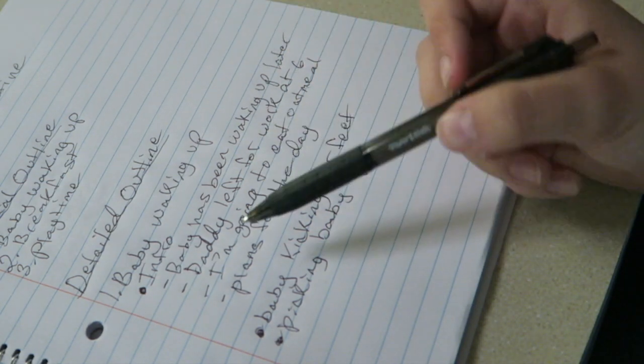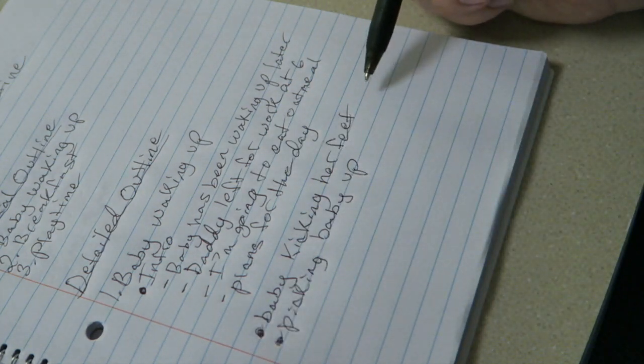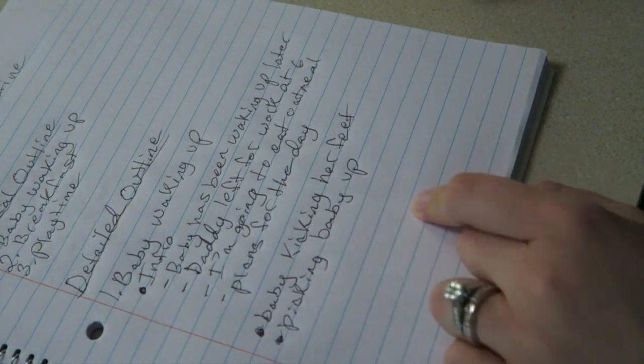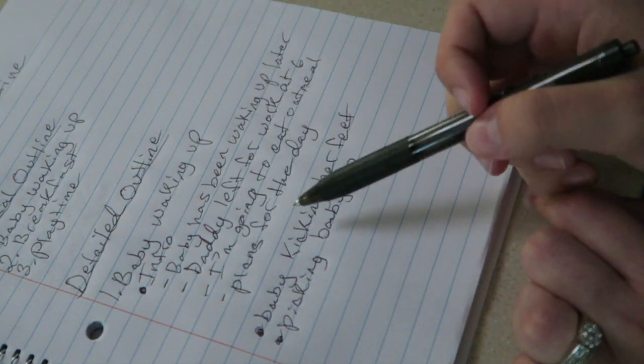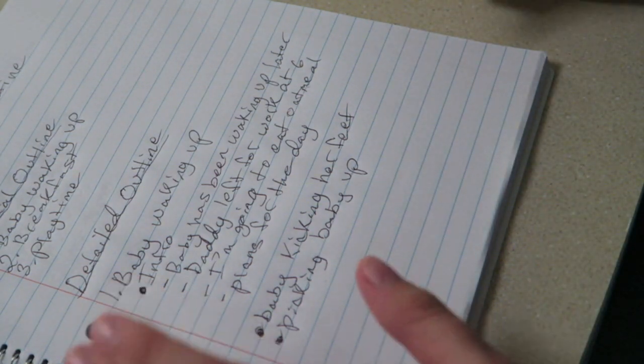And sometimes I'll write next to one of these dots, or maybe on this side, where the music might start in the video. So this would be a talking clip, and then from here would be maybe some music or sound effects or both. Depends on what I want to do.